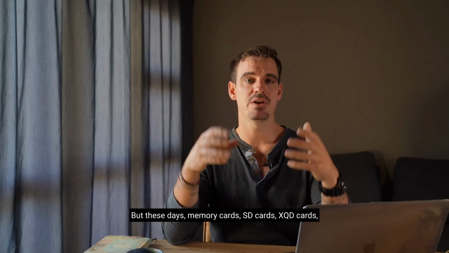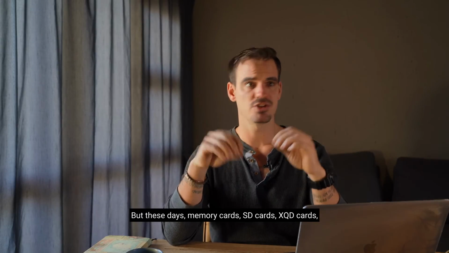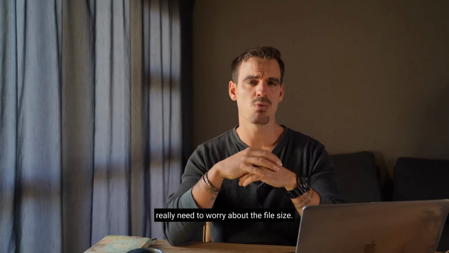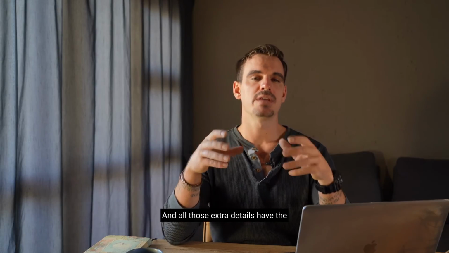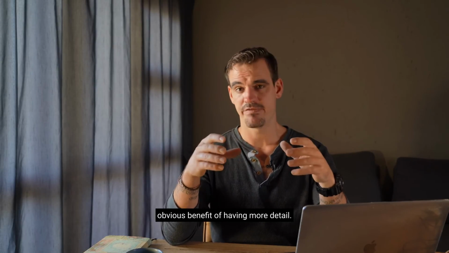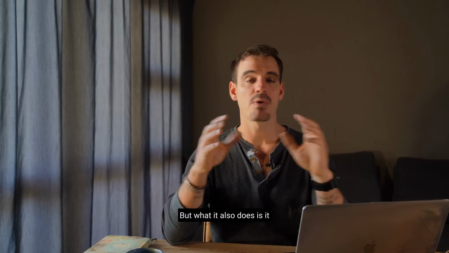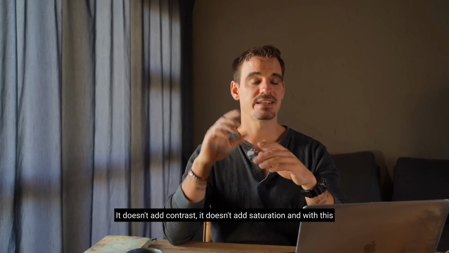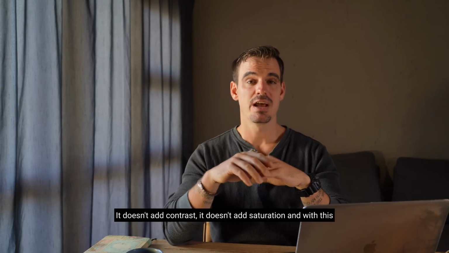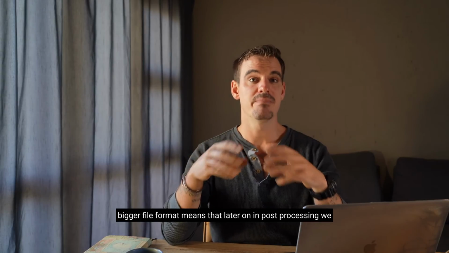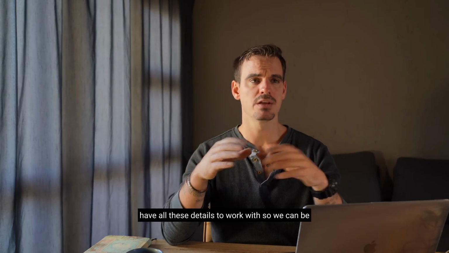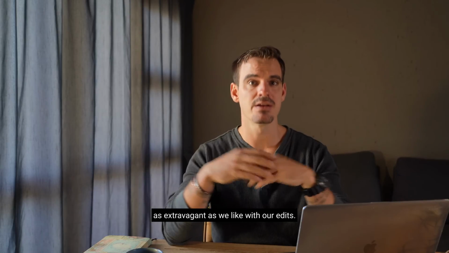But these days, memory cards, SD cards, XQD cards, compact flash cards are so big that you don't really need to worry about the file size. And all those extra details have the obvious benefit of having more detail. But what it also does is it doesn't add any processing to the image. It doesn't add contrast, it doesn't add saturation. And with this bigger file format, later on in post-processing, we have all these details to work with. So we can be as extravagant as we like with our edits.